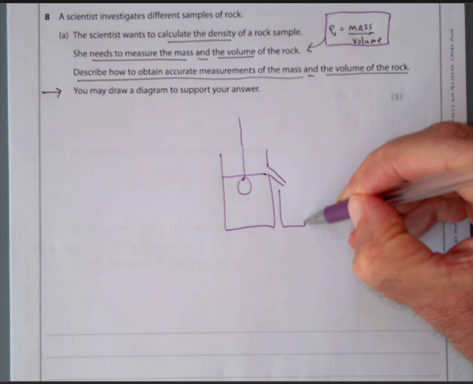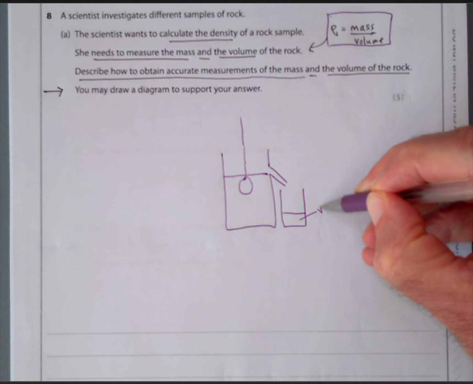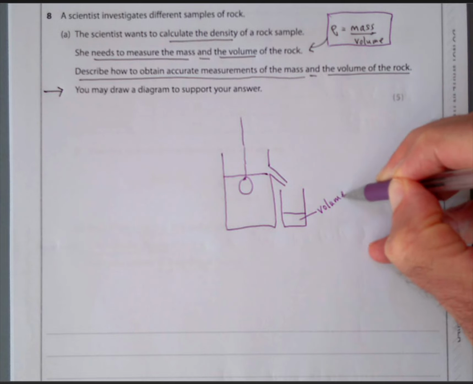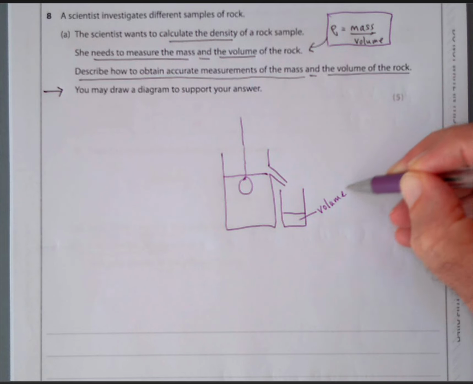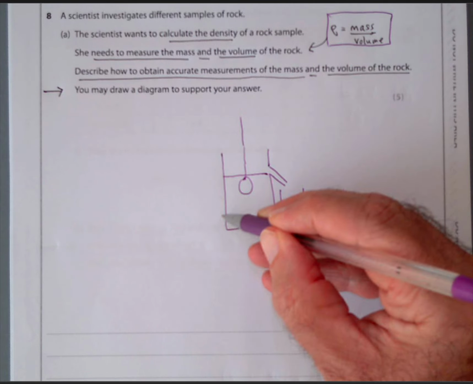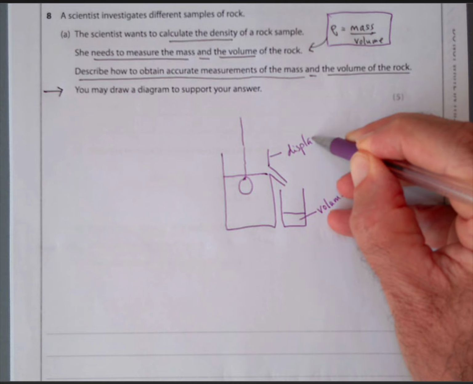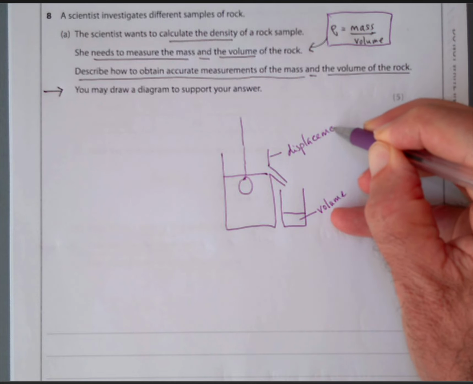Here you put a beaker, and the beaker will collect the volume that the rock displaces, and that is the volume of the rock. So for irregular solids, you need a displacement can, sometimes also called a eureka can.